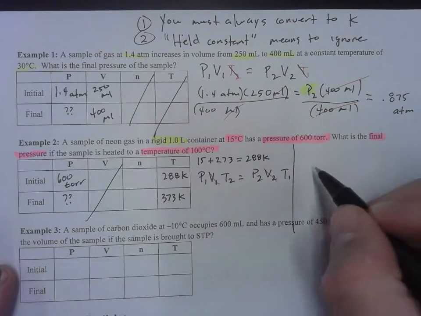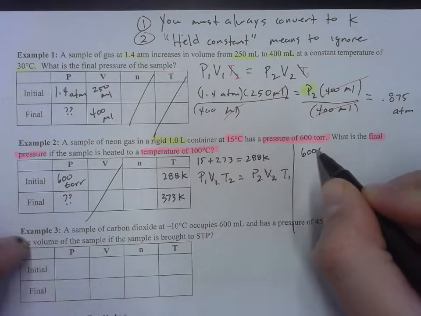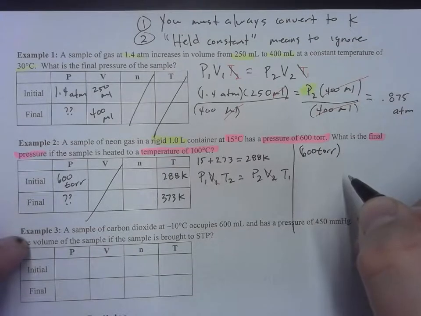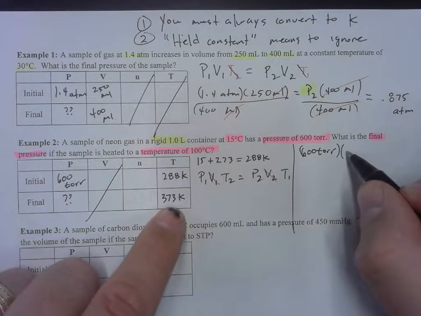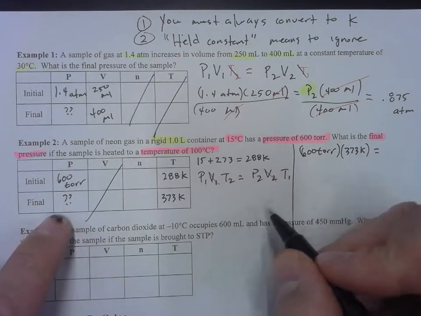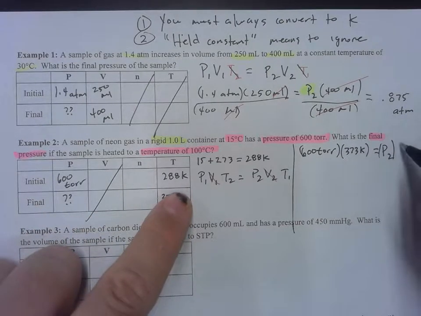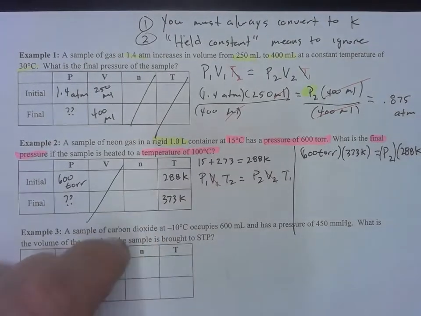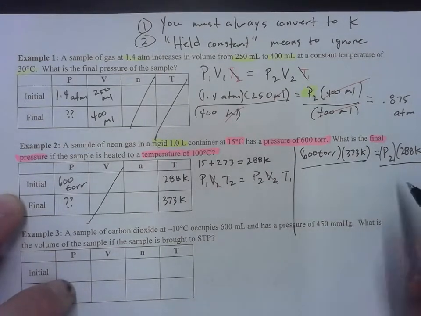I'll do it on this side. Pressure 1, 600 torr, times temperature 2. Be real careful now. 373 is temperature 2. Equals pressure 2 times temperature 1, 288 K. Be real careful. It's easy to mix these up. The math is not difficult. It's just multiplication and division, but you got to be real careful when you're setting these up.